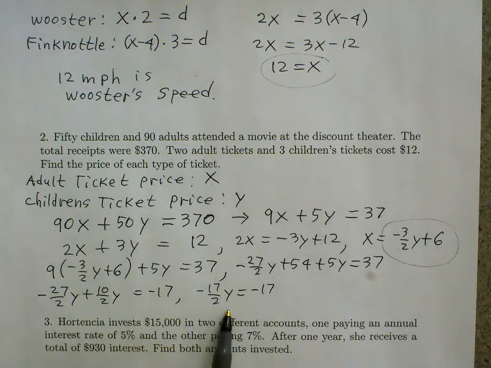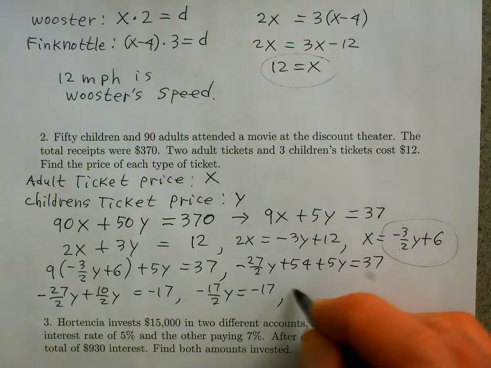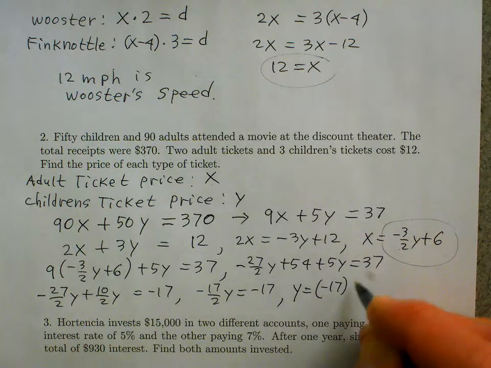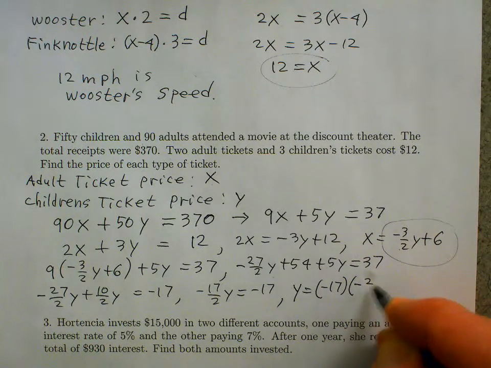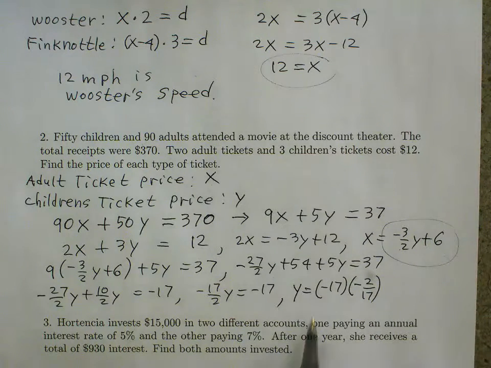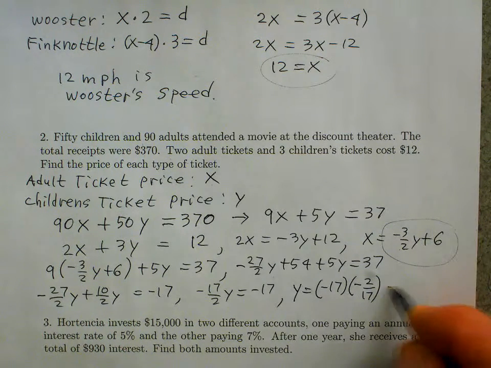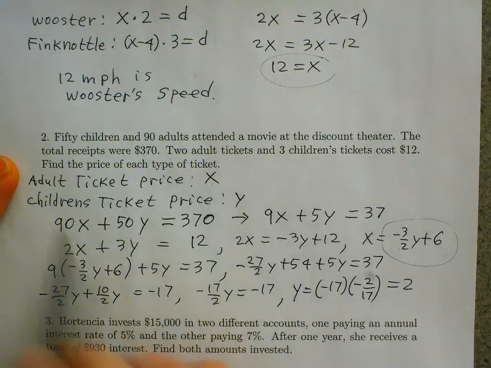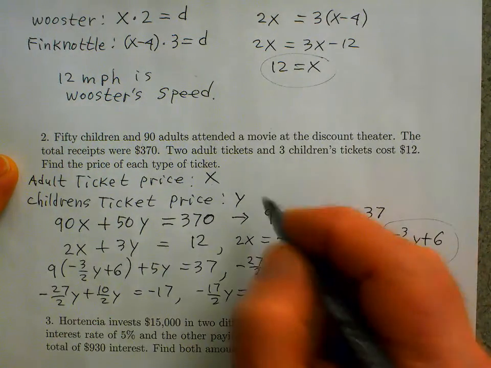Then multiply both sides by the reciprocal of negative 17/2. In other words, multiply both sides by negative 2/17. So we get y equals negative 17 times negative 2/17, and this simplifies to positive 2. Okay, so each children's ticket was $2.